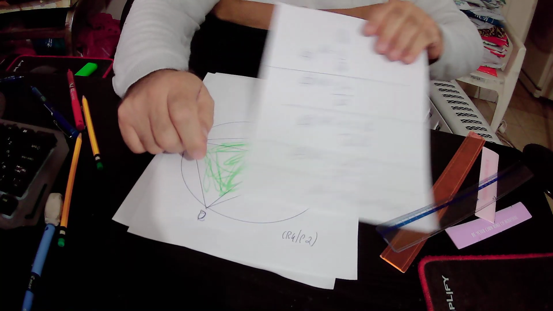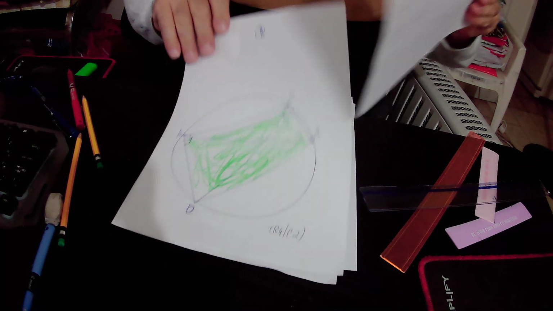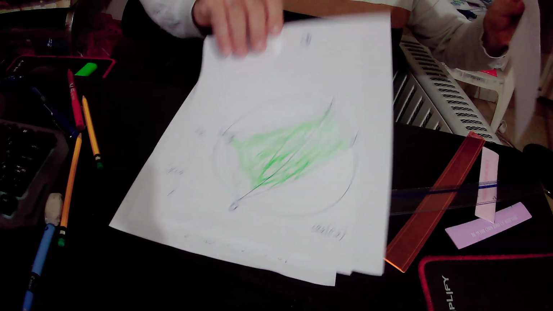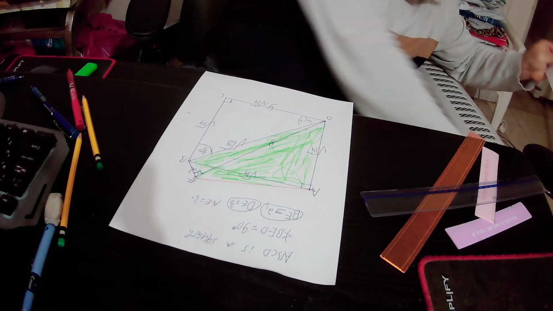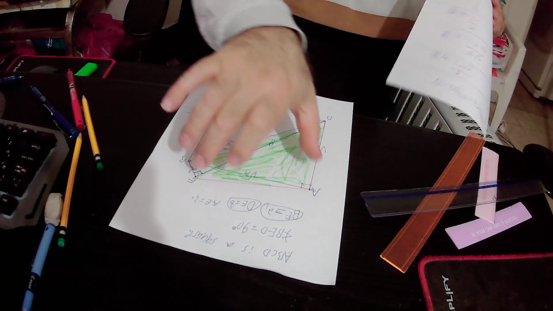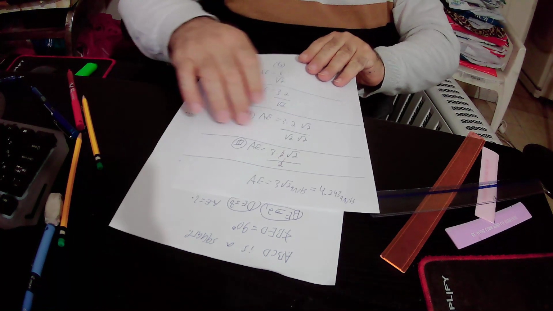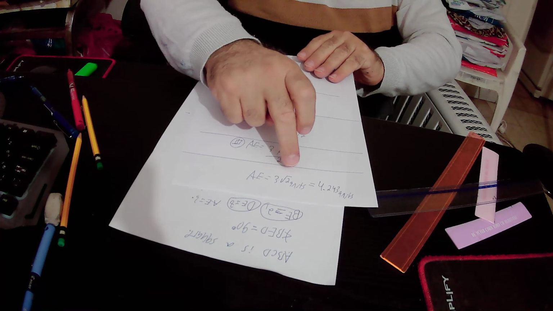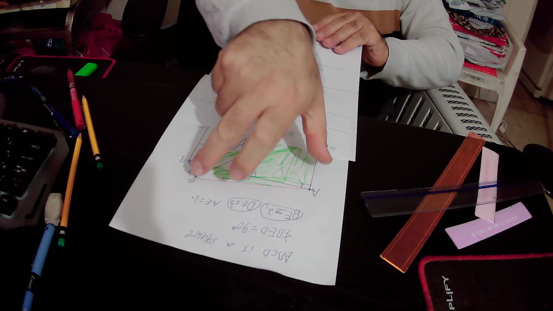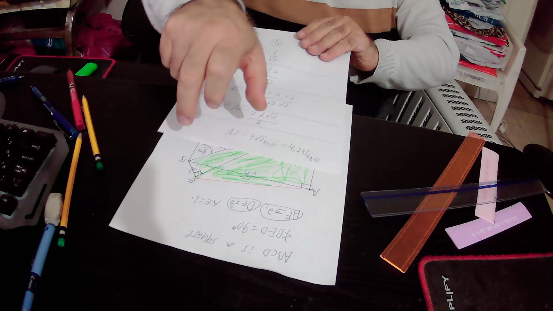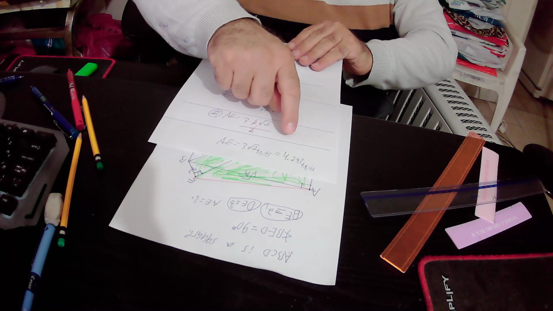I will repeat again, the size of this line segment AE equals either 3 times root 2 units, or in terms of numbers, 4.243 units.